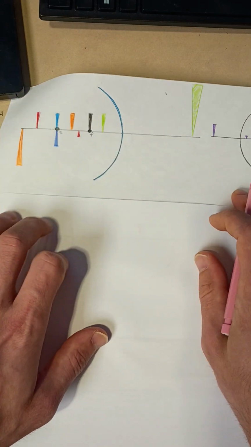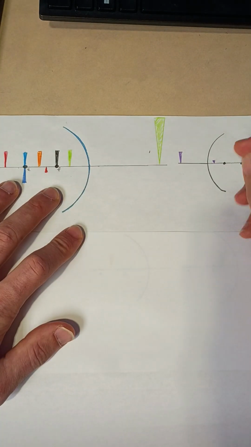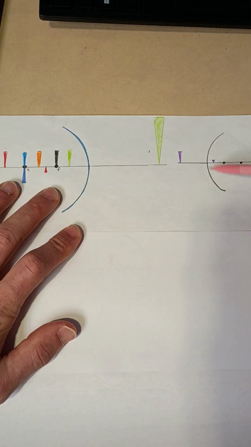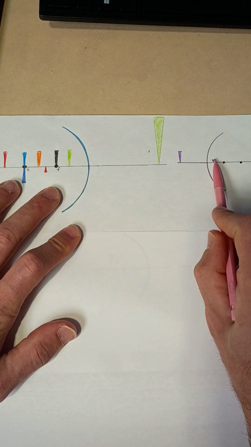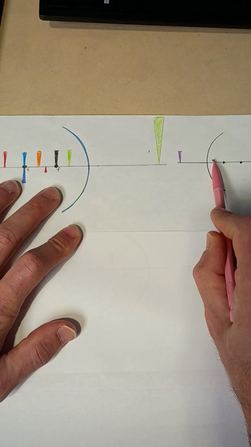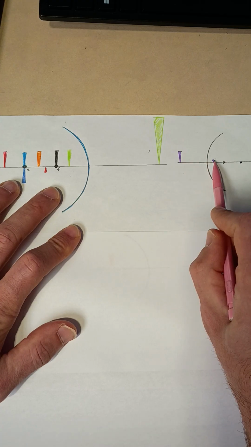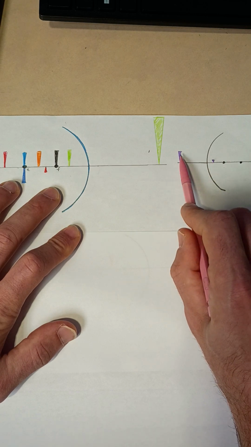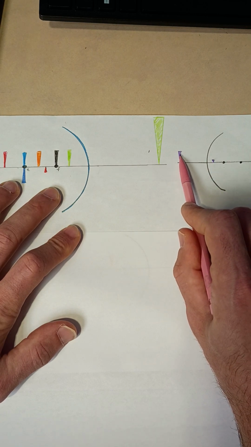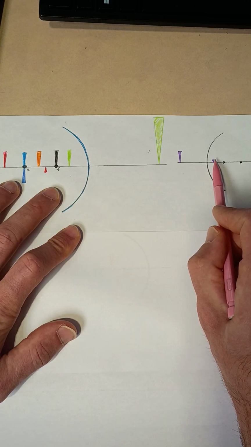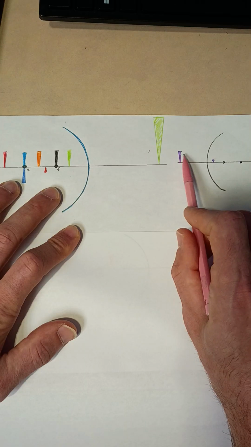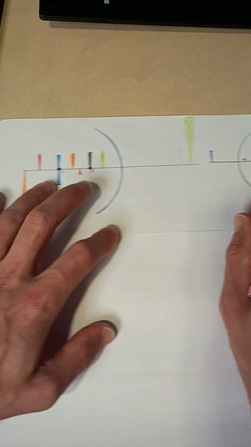So now, looking at a convex mirror, okay? So it's a little bit different. It's always going to be an object produces a smaller virtual image. So it doesn't matter where you put this, it's going to essentially produce a small virtual upright image. So the magnification is going to be smaller for this one.